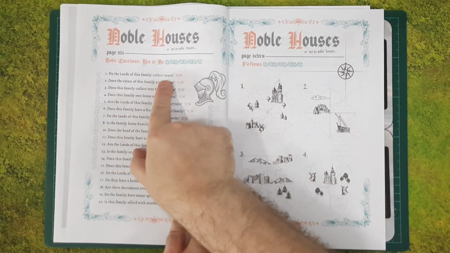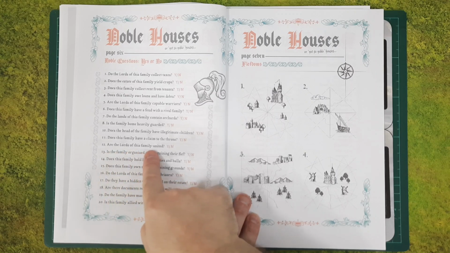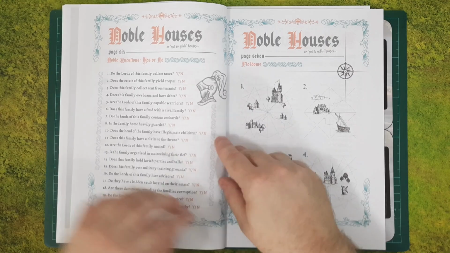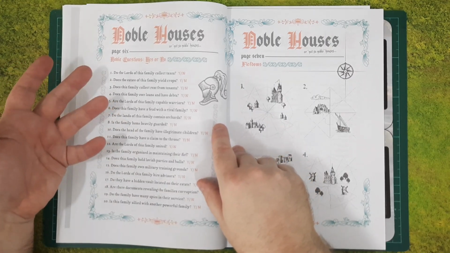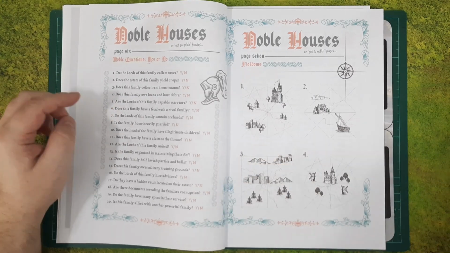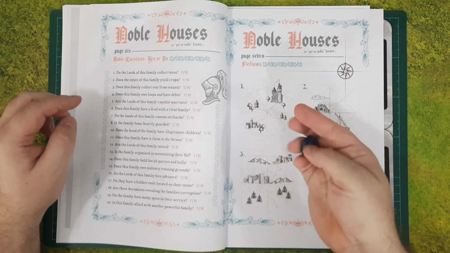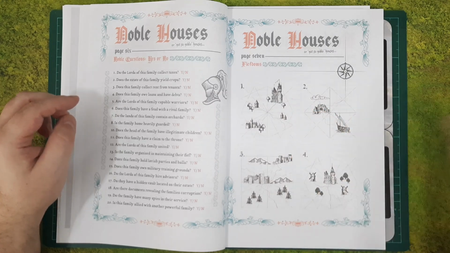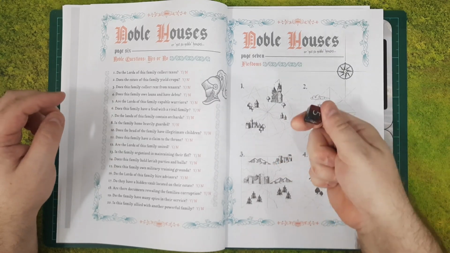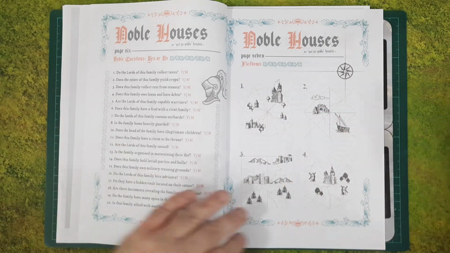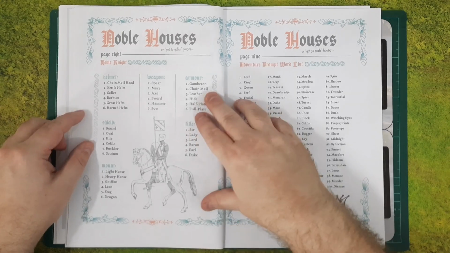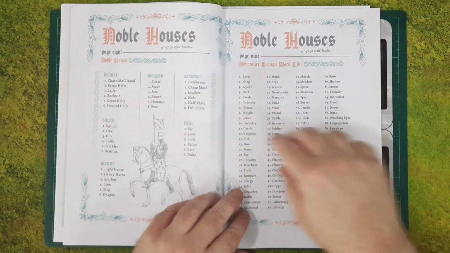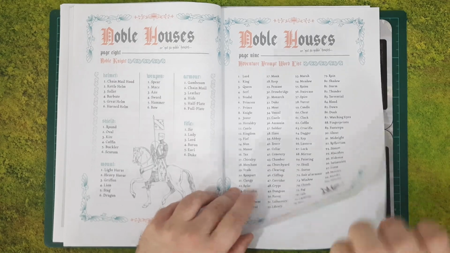Do the lords of the family collect taxes? Are the lords of this family united? Does this family have a claim to the throne? Now, for these ones, you could possibly select based on your campaign, or you could roll a D2. I've actually got some D2s now. You could roll a D6, again, 1 to 3 yes, 4 to 6 no, like an oracle kind of thing. You can also generate their fiefdoms, their knights in terms of the equipment, adventure prompts.